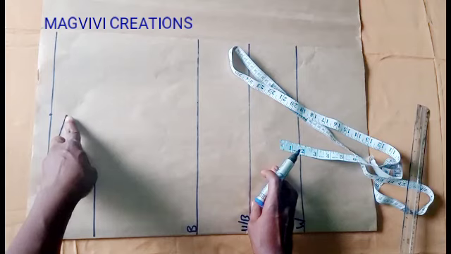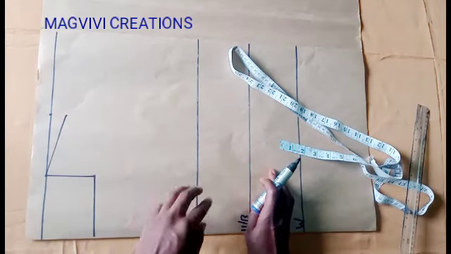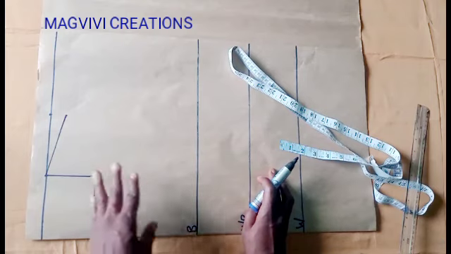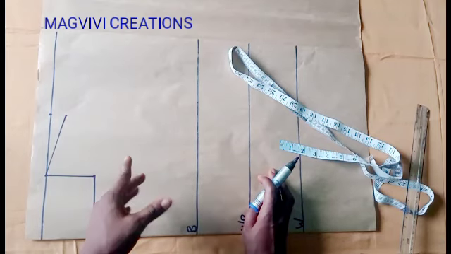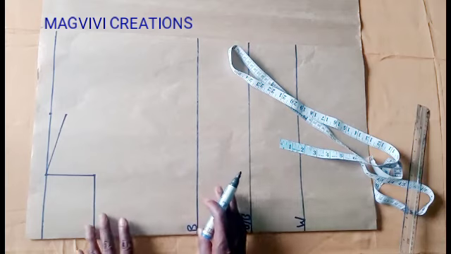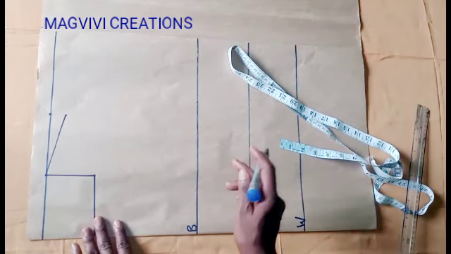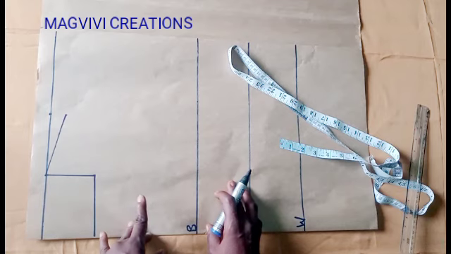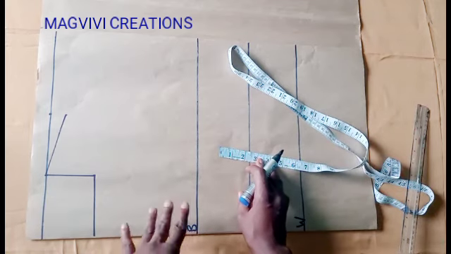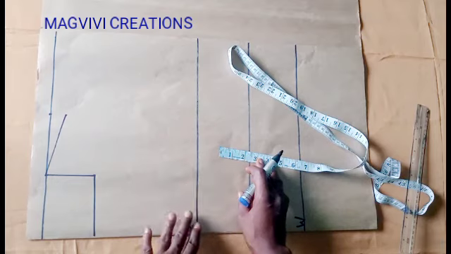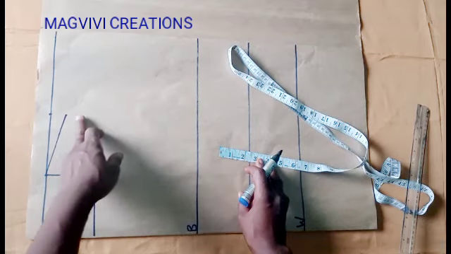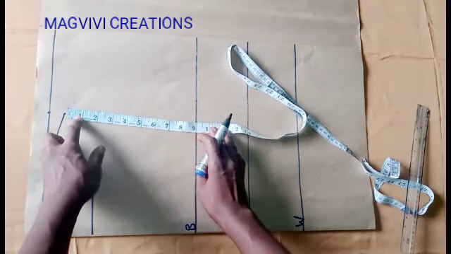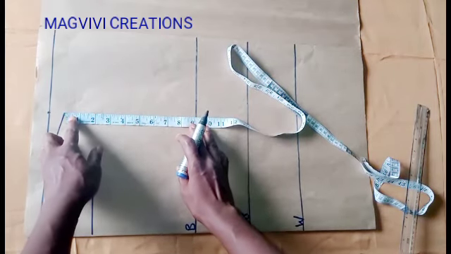So from this shoulder slant, you place your armhole depth. You can measure it around your body, that is, you round your armhole, divide by 2, or you simply use the formula bust circumference divided by 6 plus 1. That will give you your armhole depth. So in this case, the armhole depth is 8 inches.